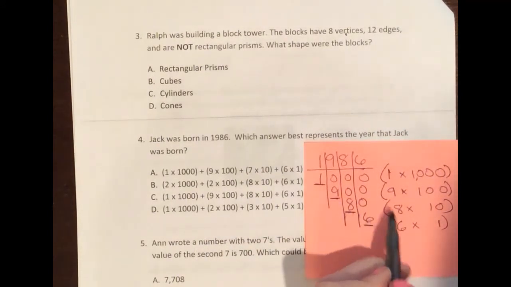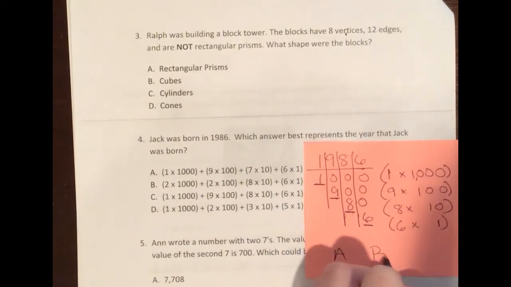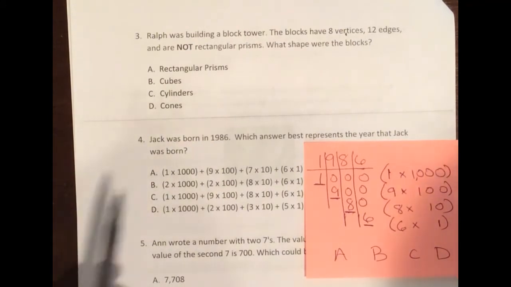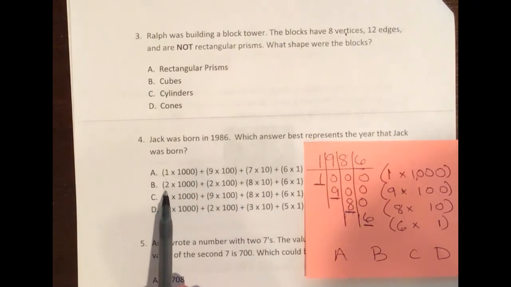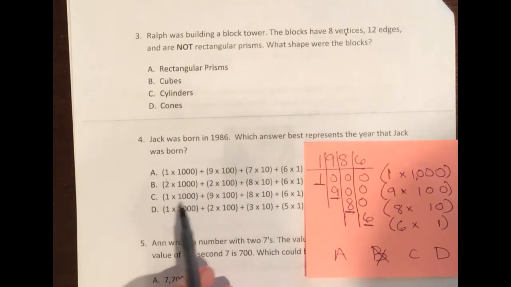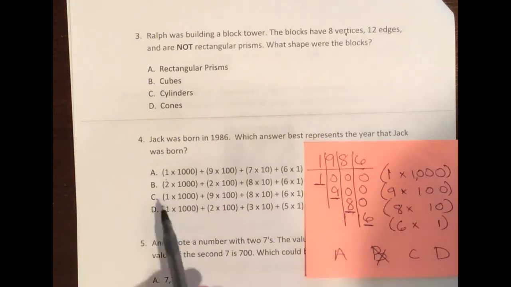Okay, so then we're going to look for answer choices that have this. Okay, so A, B, C, and D. Okay, A, we're looking for a 1 times 1,000. All right, I see 1 times 1,000. This one's 2 times 1,000, so B is not going to be the answer. 1 times 1,000, we're good. 1 times 1,000, we're good. Now let's look at the next one down, 9 times 100.